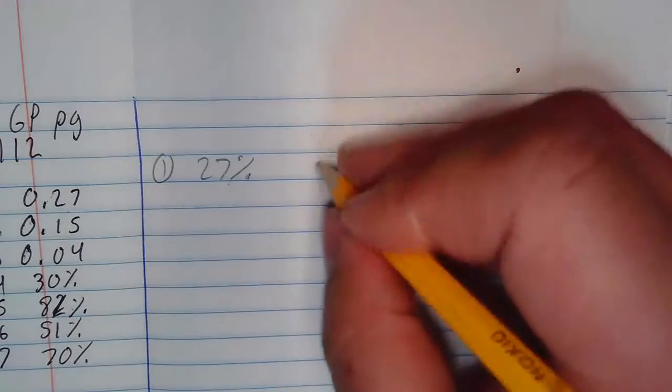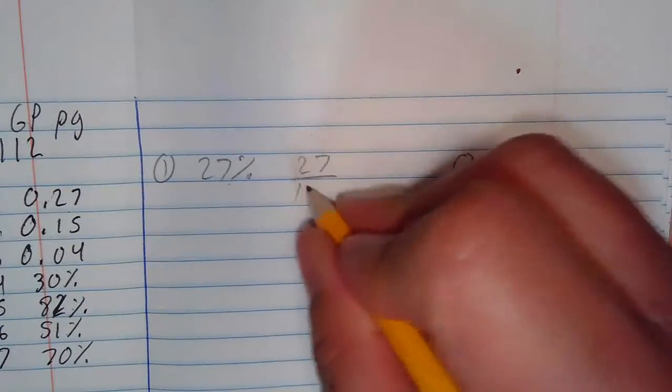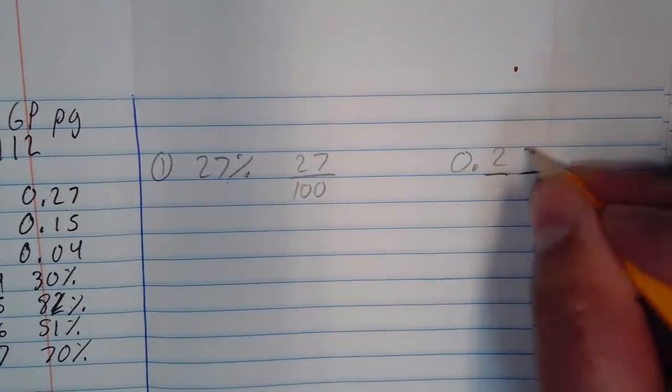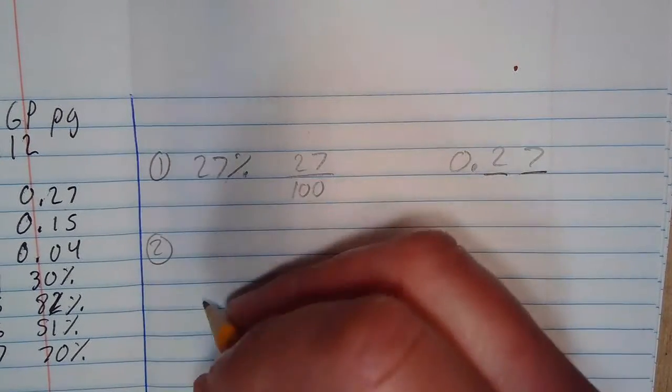All right, 27%. It is less than 100%. That means I have less than one whole. So my decimal number will definitely be 0 point something. I won't have a whole number. 0 point whatever, how many places it needs. I personally like this: 27 hundredths. Easy peasy. Number 2.